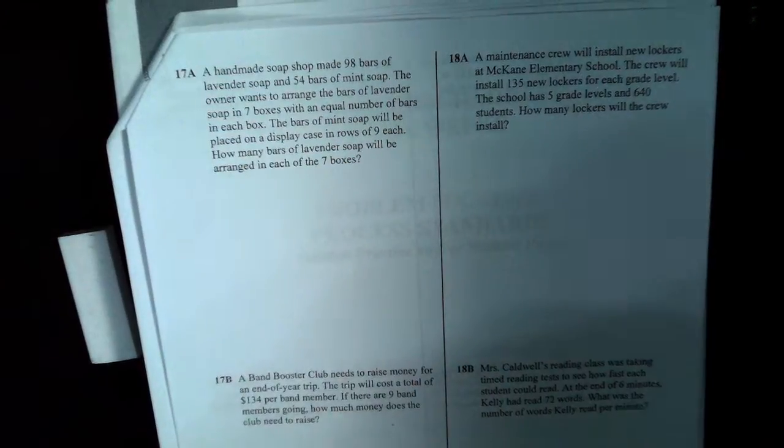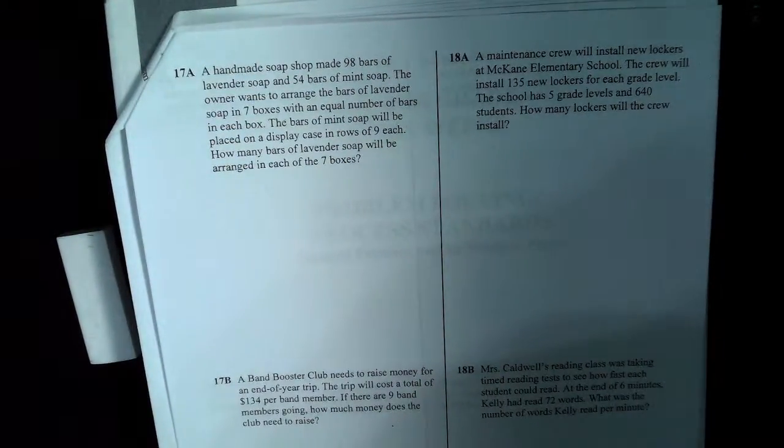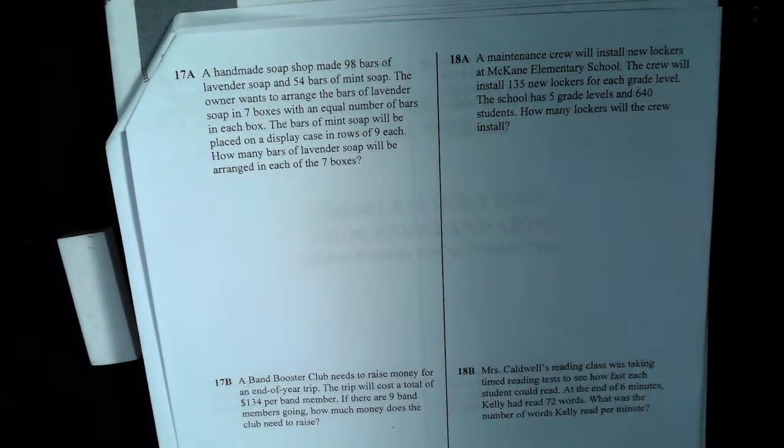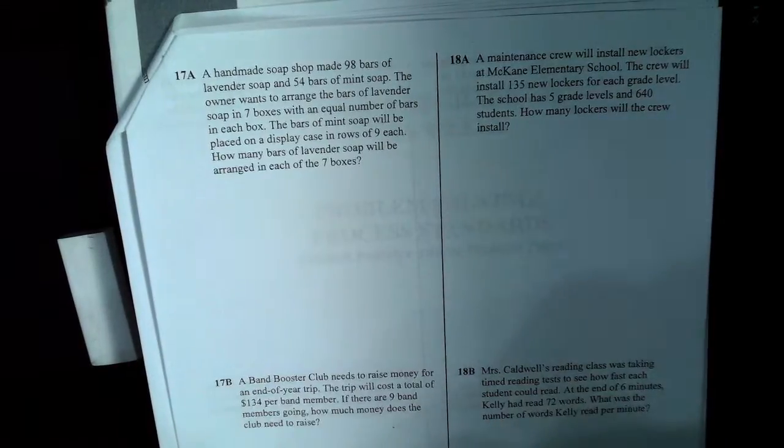17a says a handmade soap shop made 98 bars of lavender soap and 54 bars of mint soap. The owner wants to arrange the bars of lavender soap in 7 boxes with an equal number of bars in each box. The bars of mint soap will be placed on a display case in rows of 9 each. How many bars of lavender soap will be arranged in each of the 7 boxes?